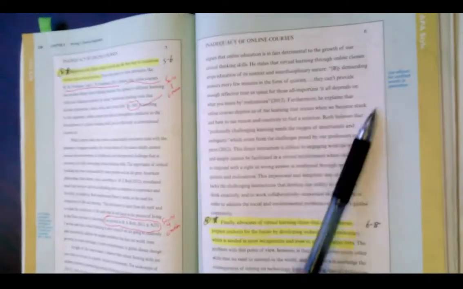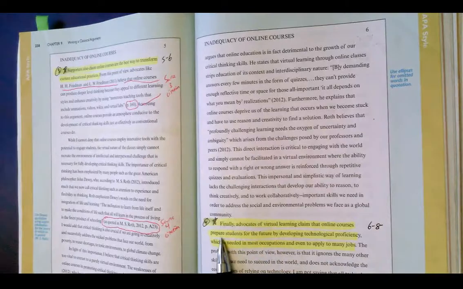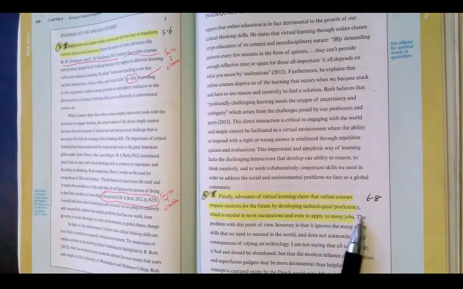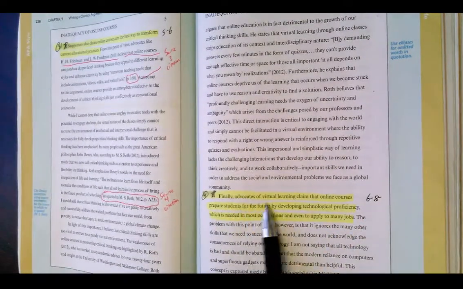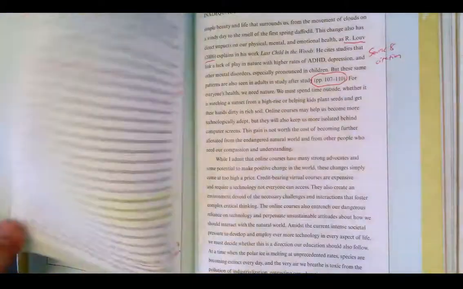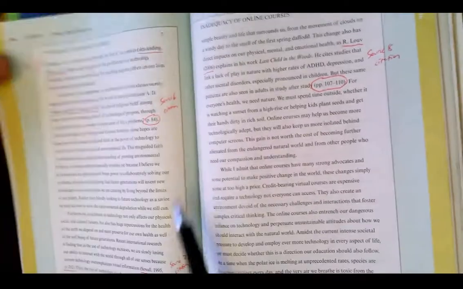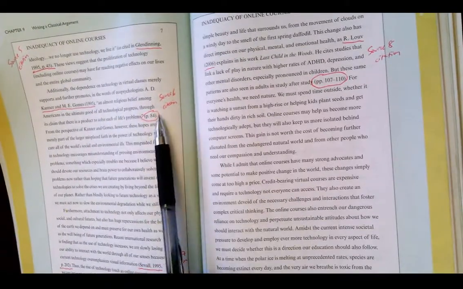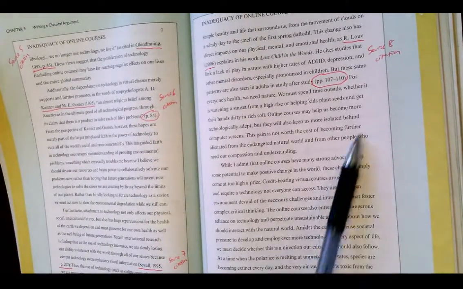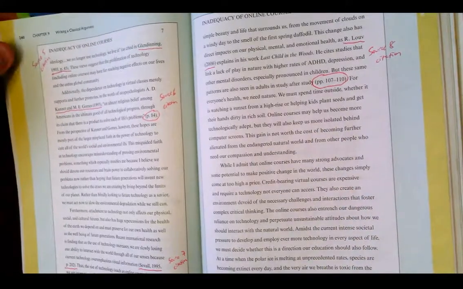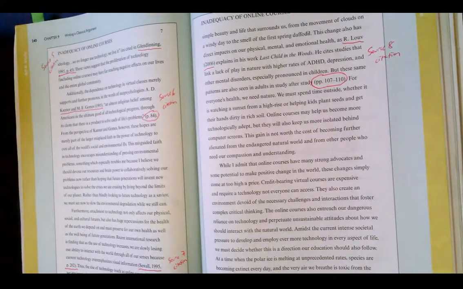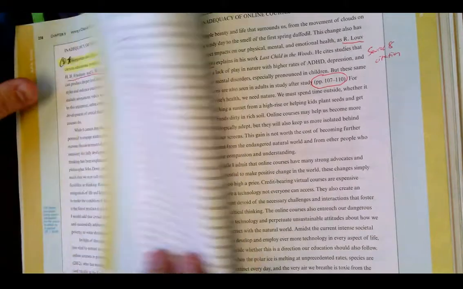By the time you get to page 6 of her paper, her last reason here, and it goes from pages 6 through 8, finally, advocates of virtual learning claim that online courses prepare students for the future by developing technological proficiency, which is needed in most applications. So you keep coming here, and then you can see there are several sources here. Here's her 6th source cited, her 7th, and her 8th defending this final reason why online courses are inadequate compared to face-to-face courses.